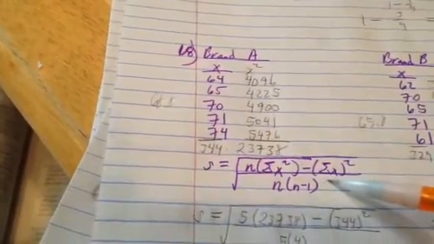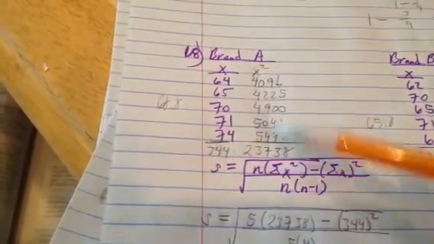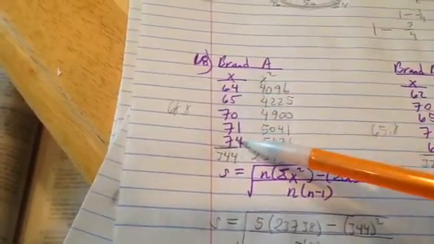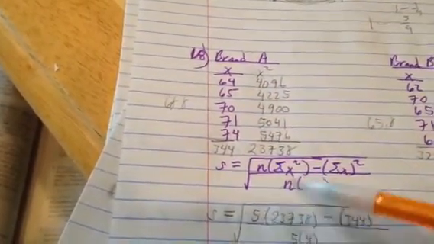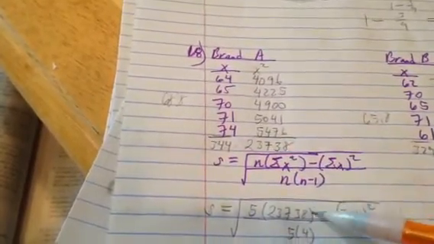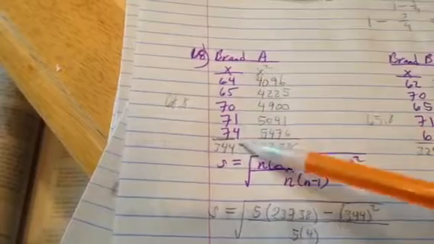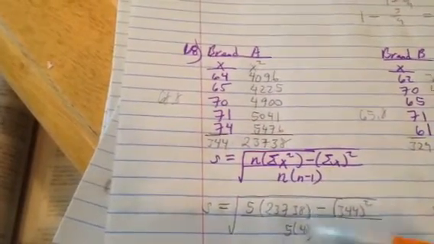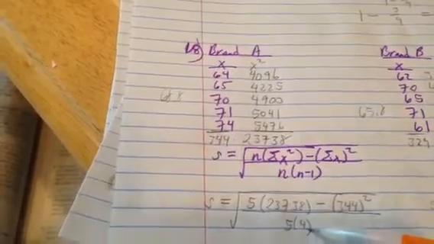And then I plug and chug them into this. So the n is the number of values I have. So 1, 2, 3, 4, 5 values. So n was 5. The sum of the x squareds was this column here, that big number there, minus the sum of the x's, which was that 344, then squared, over 5 times 5 minus 1 is 4.